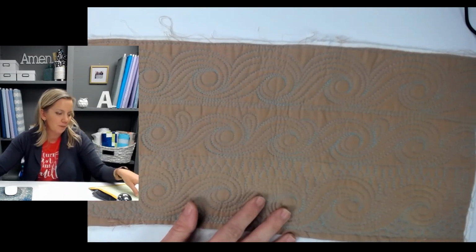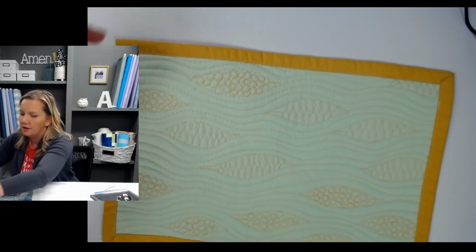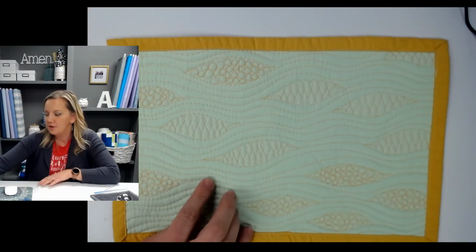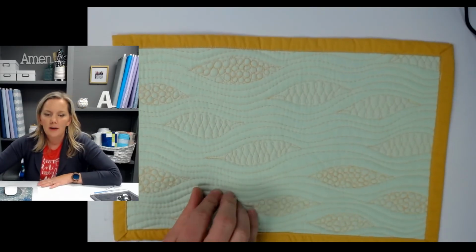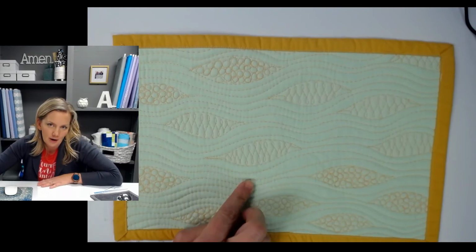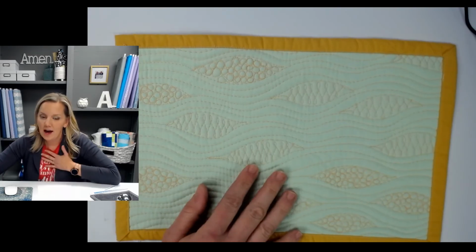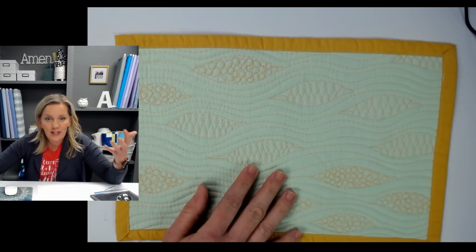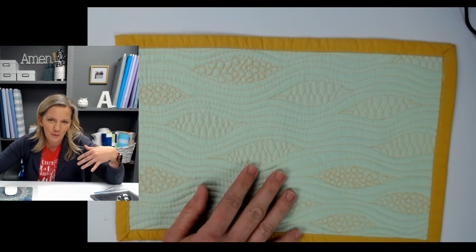The same value. So picking thread colors, here we can see an orange over the teal. Again, this is a class sample, so I wanted the quilting to show up a little bit more. But what's happening here is this is just a little darker than the background fabric. Okay, so I think it's good to have a set of rules or a routine that you follow. It just makes decision making so much easier.